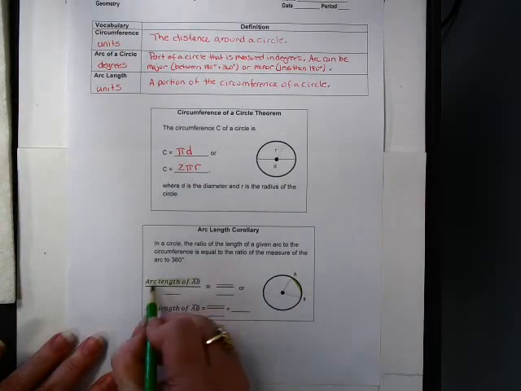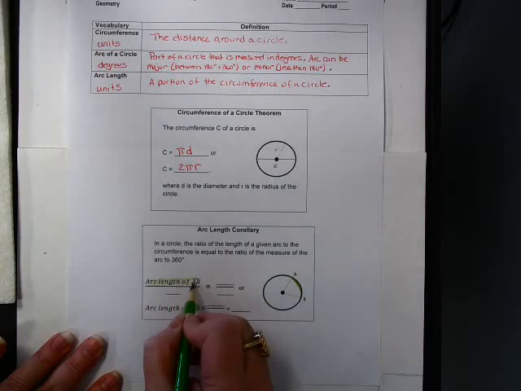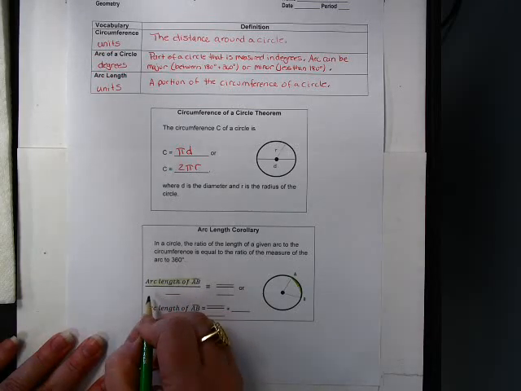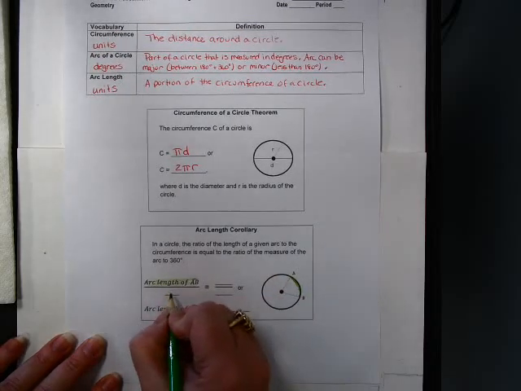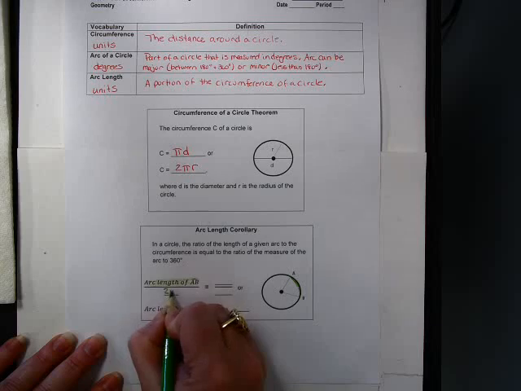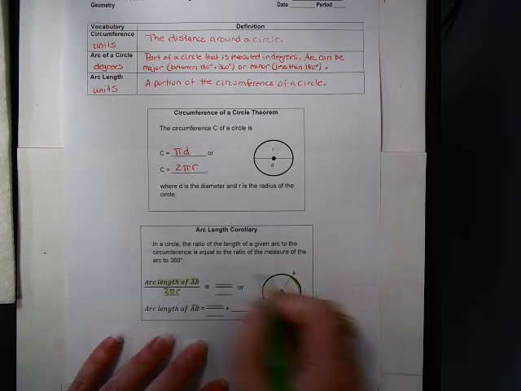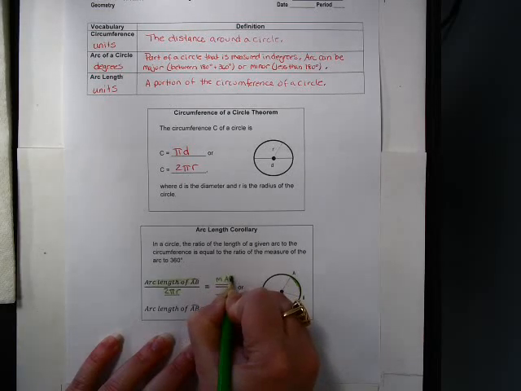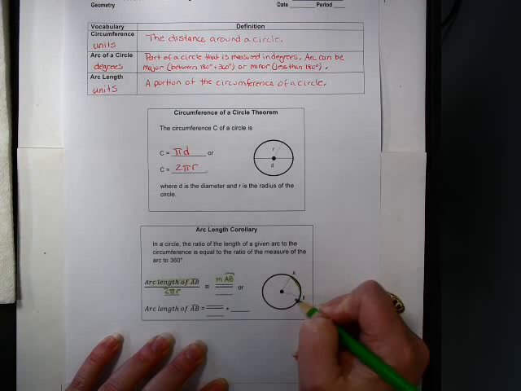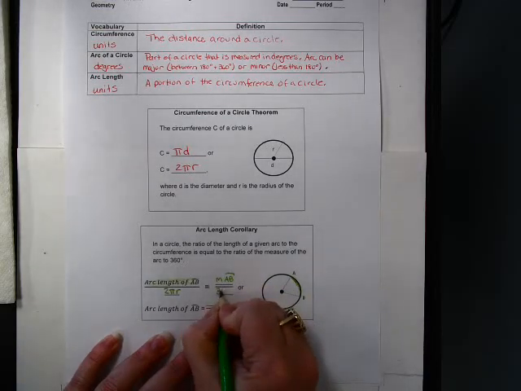Okay, so arc length of AB over the circumference, which I'm going to write down as 2 pi r, is equal to the measure of the arc, so that's measure of minor arc AB, over the total circle, which is 360.